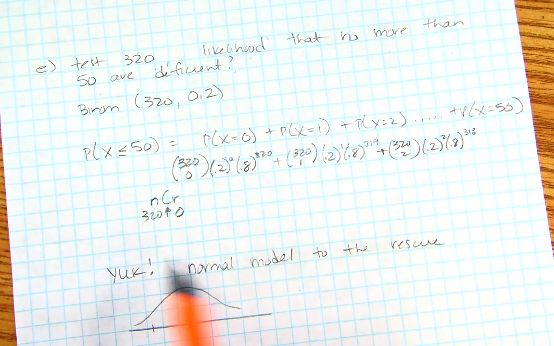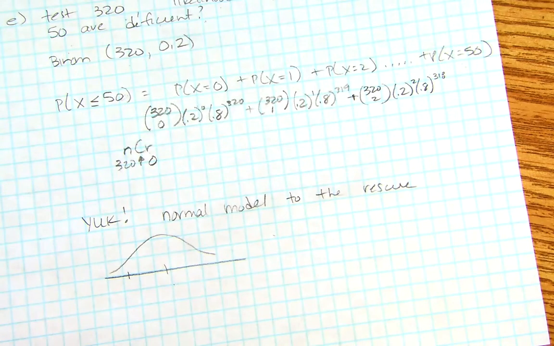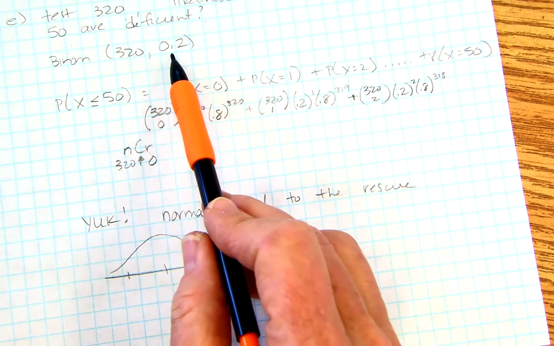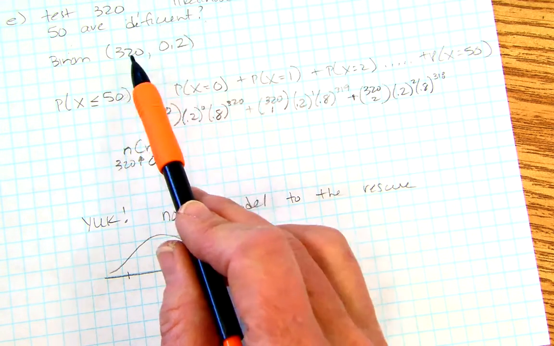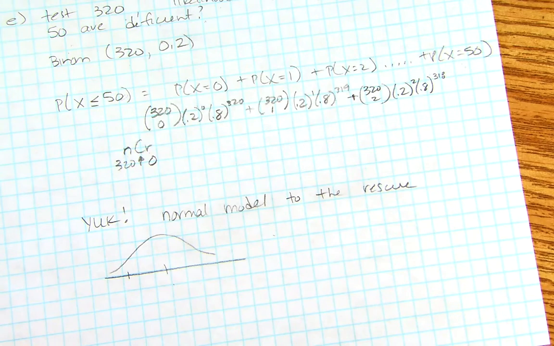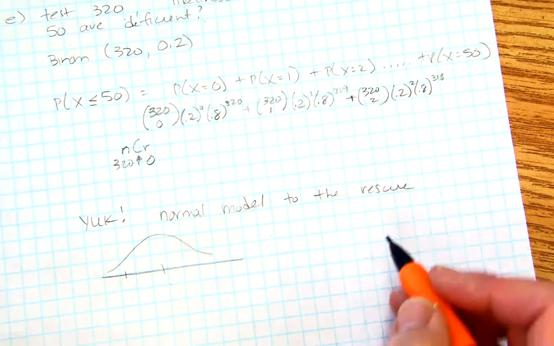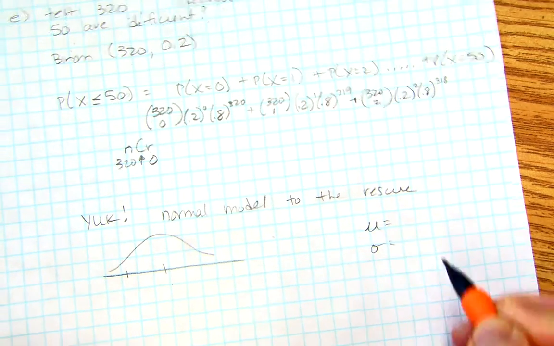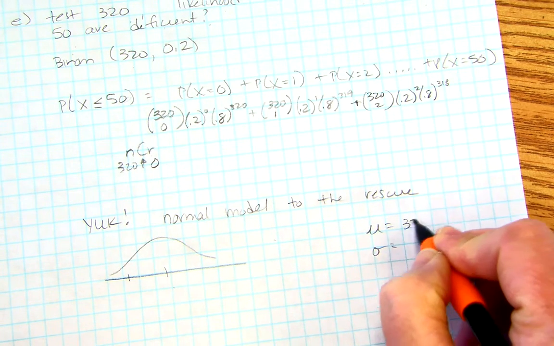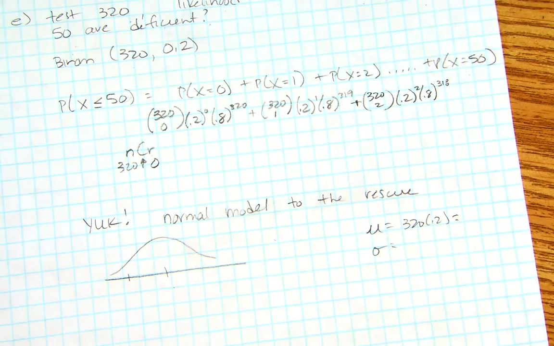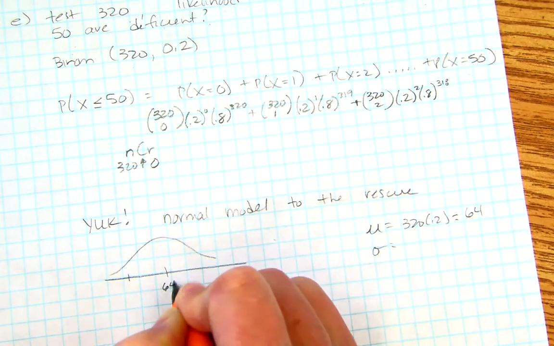Because this is yucky, I can use the normal model. Again, we check the assumptions and conditions. Would we get at least 10 successes and at least 10 failures? Yes, 20% of 320 is greater than 10, and 80% of 320 is greater than 10. So what is our mean and standard deviation? This is N times P, so 320 times 0.2 is 64. So the mean here is 64.